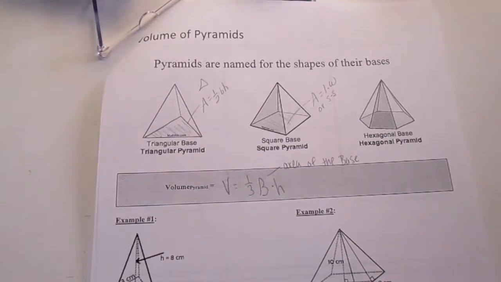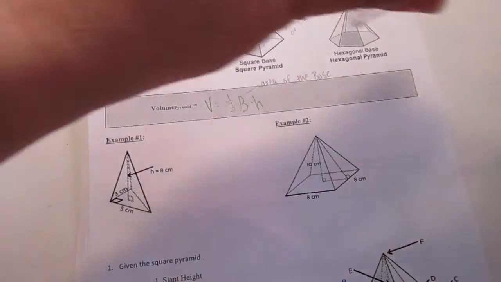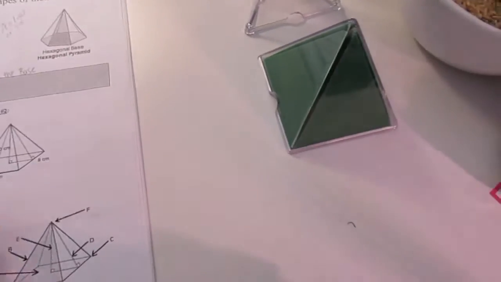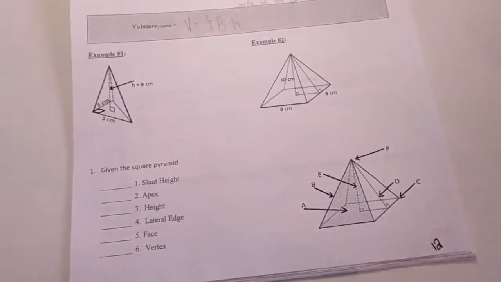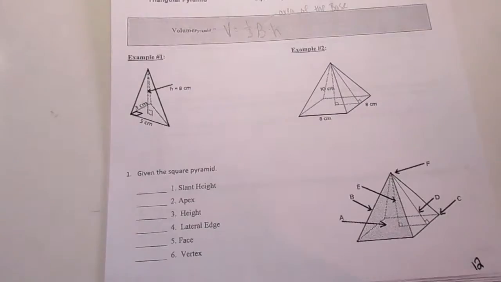All right, so we have two examples. We have some vocabulary coming up. And then what I'd like to do is take you into this first problem on the back, because there's something going on in that first problem that if I don't go over it with you, you're going to go, oh my gosh, I can't believe this.